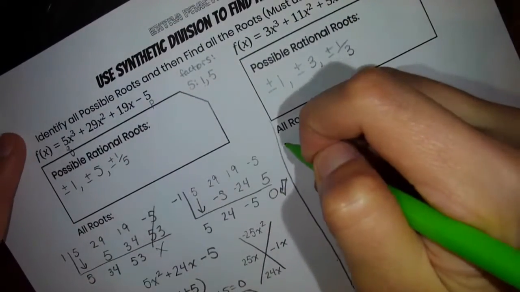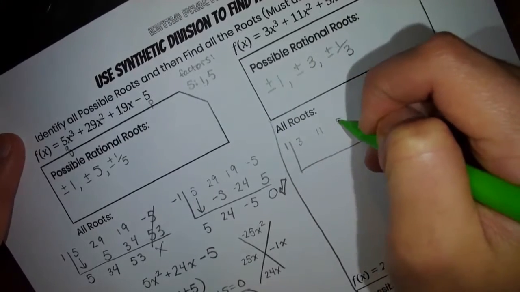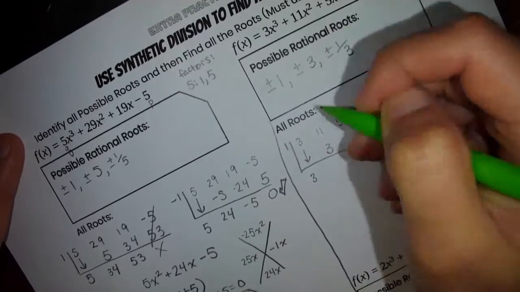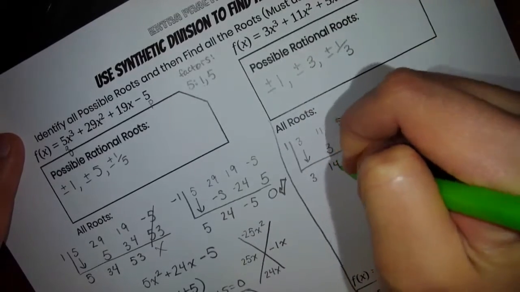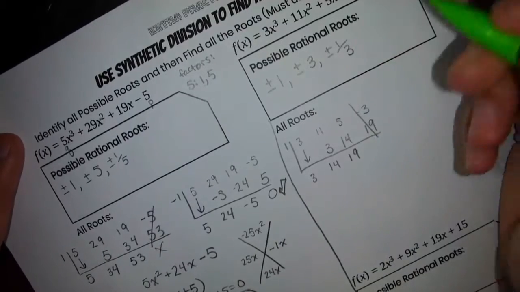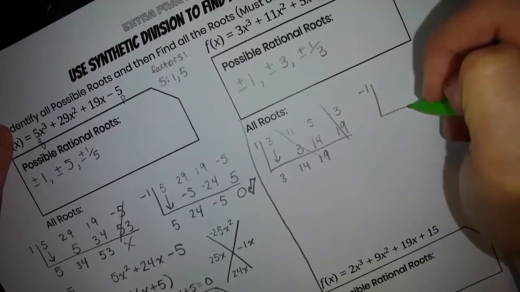So if we try this again with 1, we'll have 3, 11, 5, negative 3. 3 times 1, 14, 19, 19 times 1. So this one's not going to work out. Let's try negative 1.